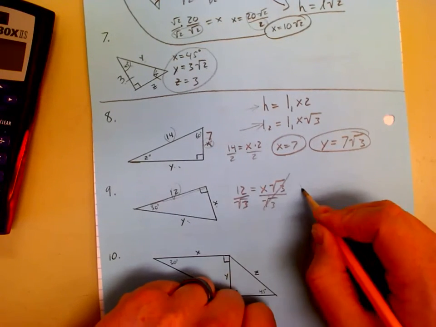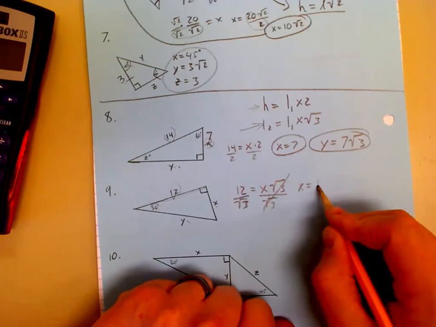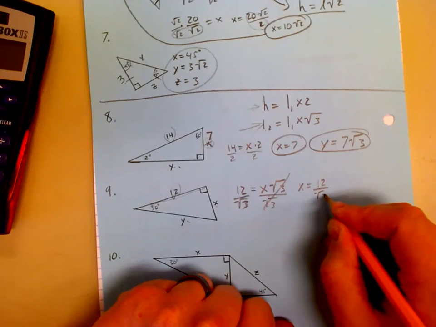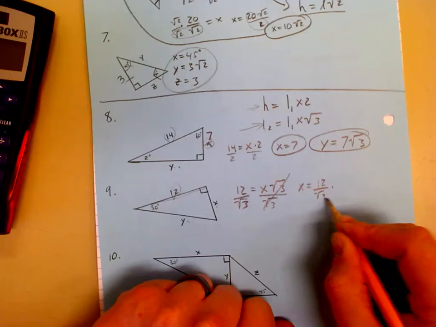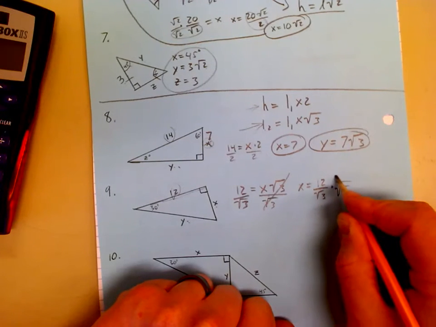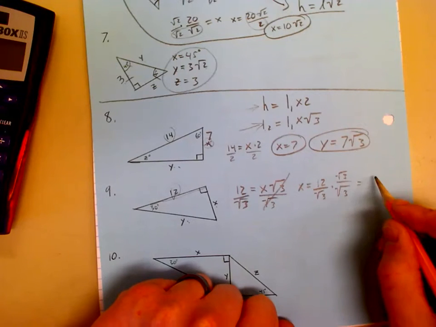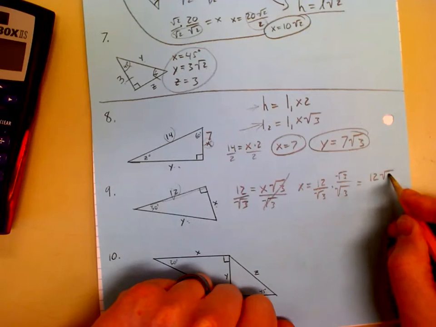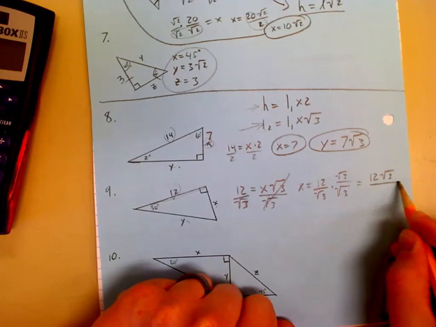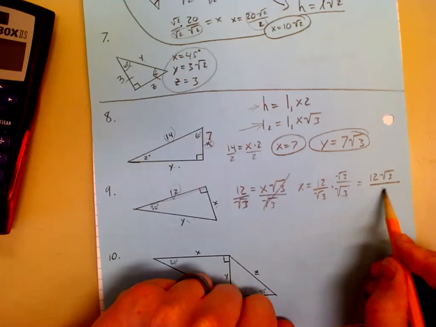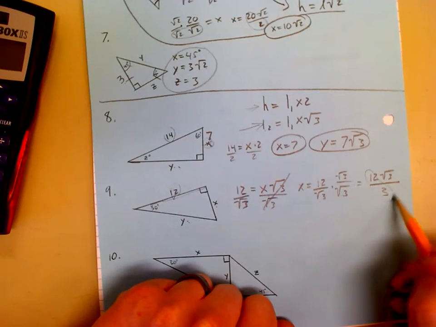So those cancel, and I get x equals 12 over the square root of 3. Don't want this in the denominator. So I multiply top and bottom by the square root of 3. So I get 12 square root of 3 over this times this gives me just 3. Now reduce this fraction, that's 4 over 1.